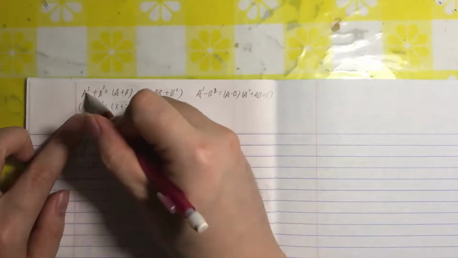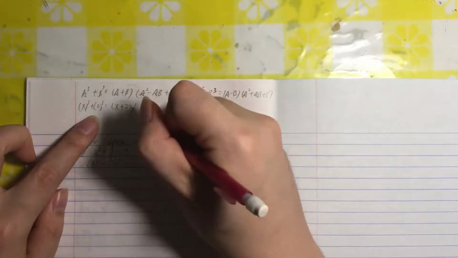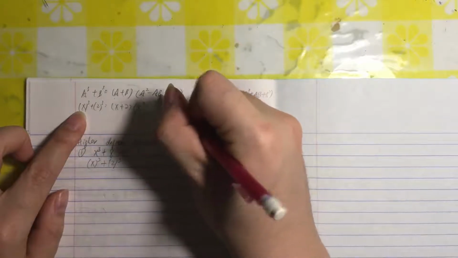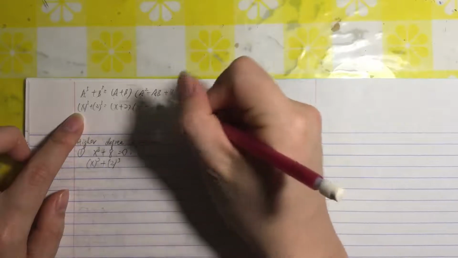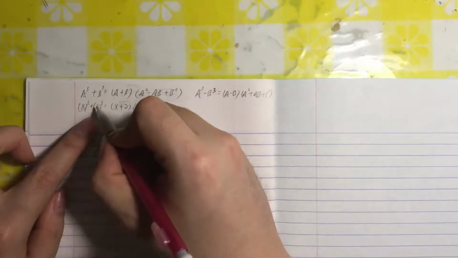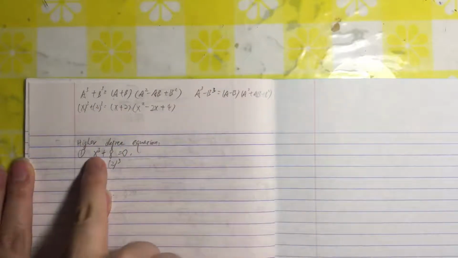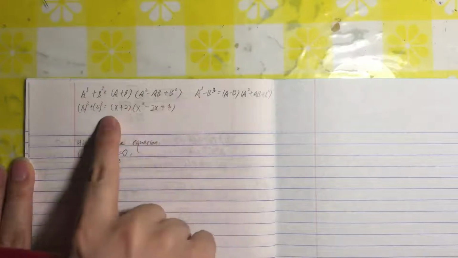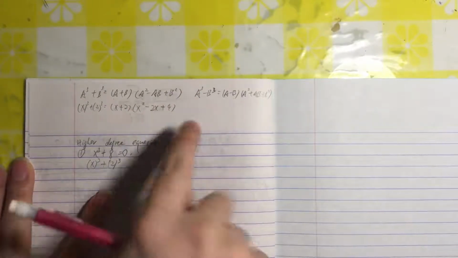Here x represents a, and 2 represents b. a plus b times a squared, here a squared is x squared, minus ab. ab means x times 2, which is 2x, plus b squared. Here b is 2, so b squared is 4. If I factor x cubed plus 8 using the sum of perfect cubes, I get x plus 2 times x squared minus 2x plus 4.